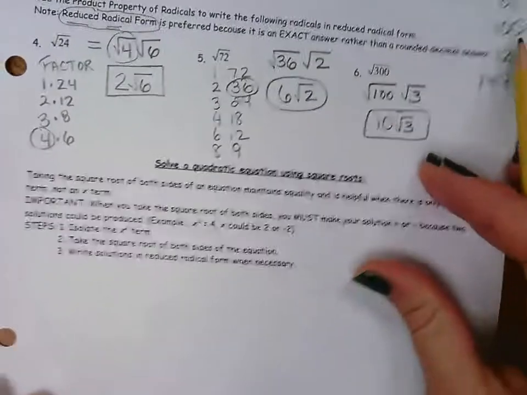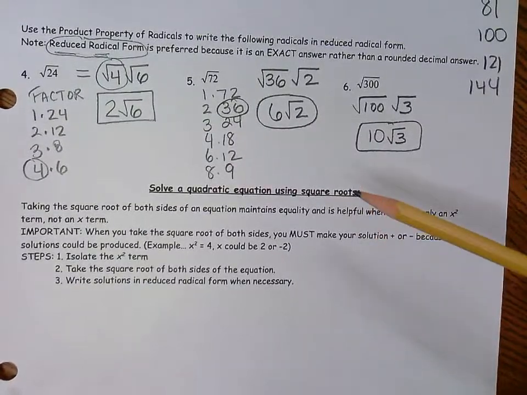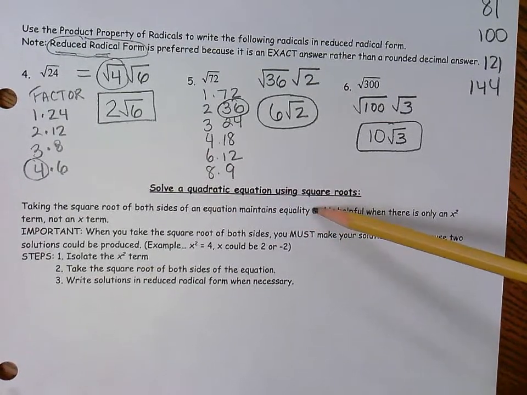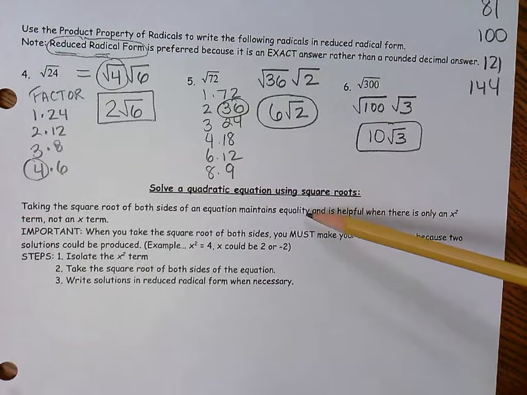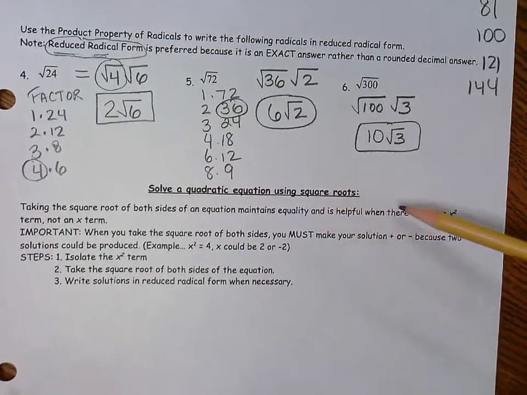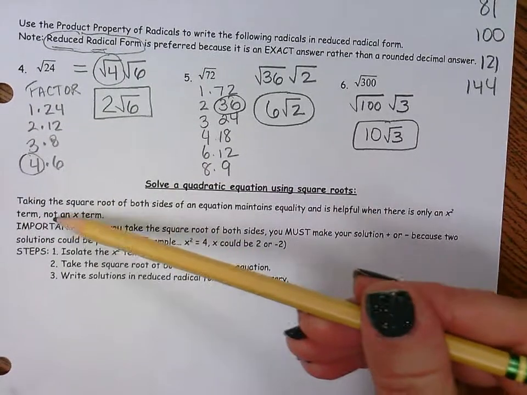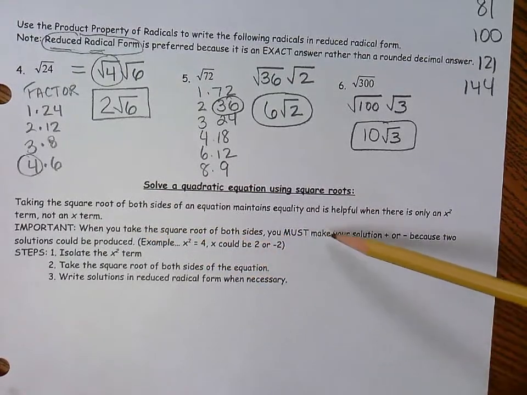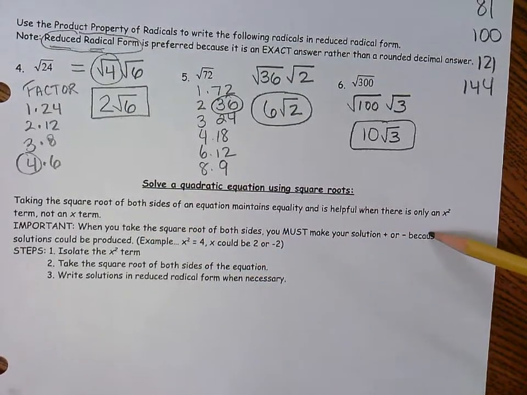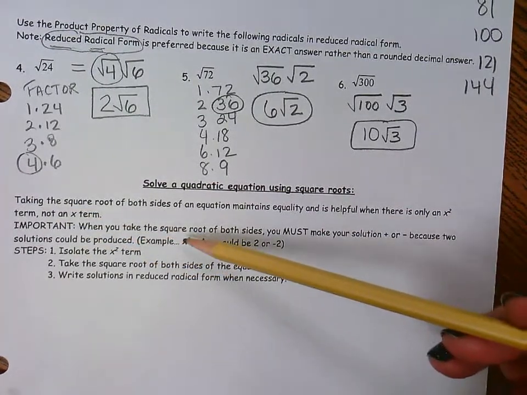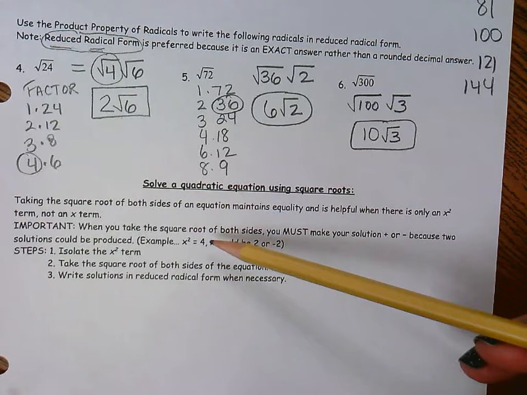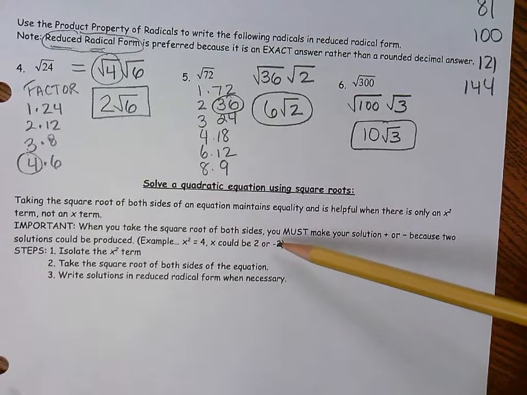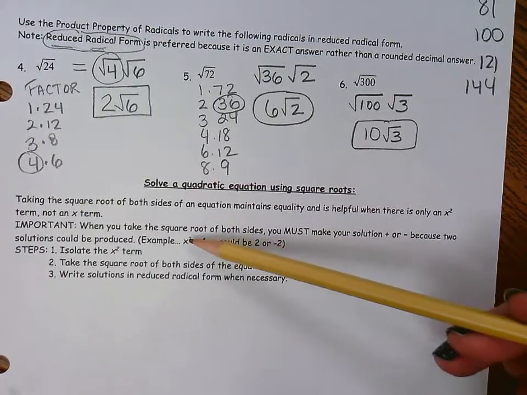So here are the steps for solving a quadratic equation using square roots. It says taking the square root of both sides of an equation maintains equality, just like adding 2 to both sides or dividing both sides by 4. And it's helpful when there's only an x squared term, not an x term. So here's something that's important. When you take the square root of both sides, you must make your solution positive or negative because 2 solutions could be produced. So for example, the equation x squared equals 4 could have 2 solutions. I could plug in 2, 2 squared is 4. I could plug in negative 2, in parentheses, negative 2 squared is 4.